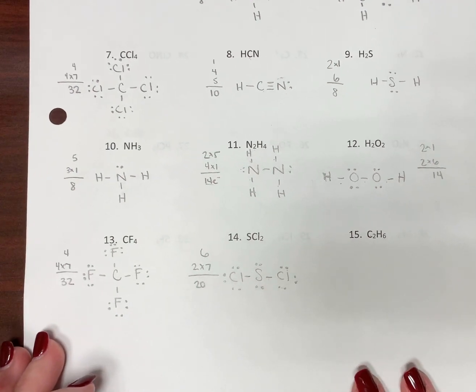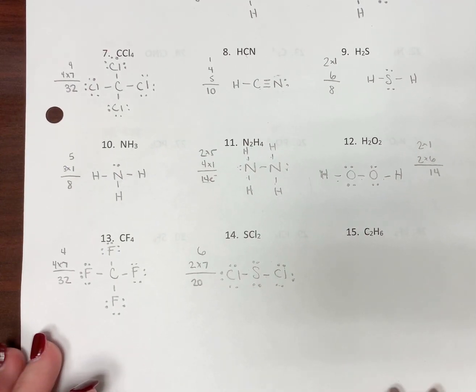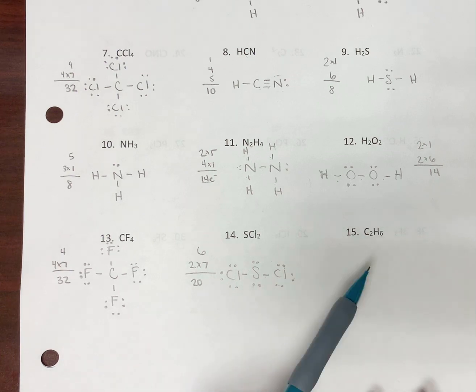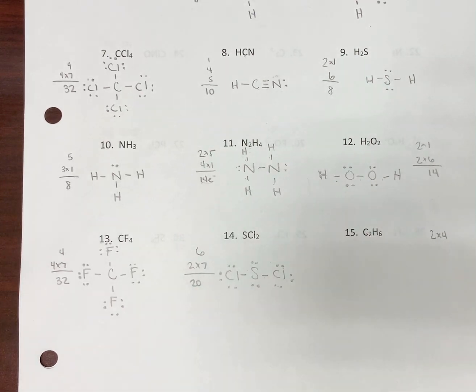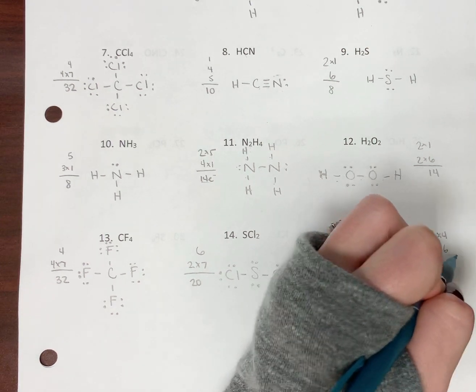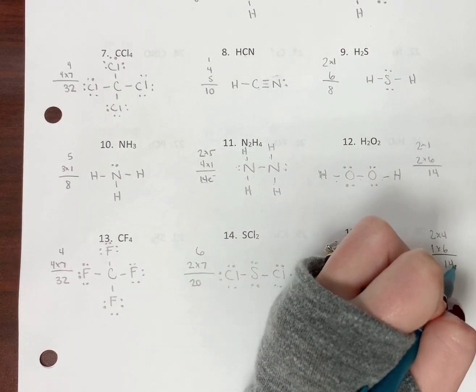Okay, C2H6. It's kind of a similar situation as what we had with this N2H4. First, count up your valence electrons. You have to do that. Use your periodic table. After a while, you'll probably not need the periodic table. So it looks like we got 14 electrons.